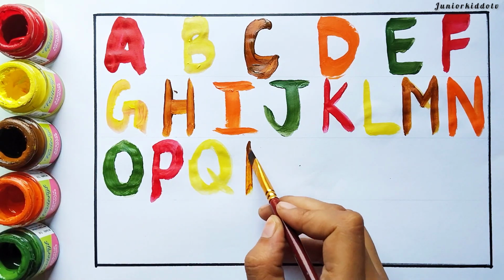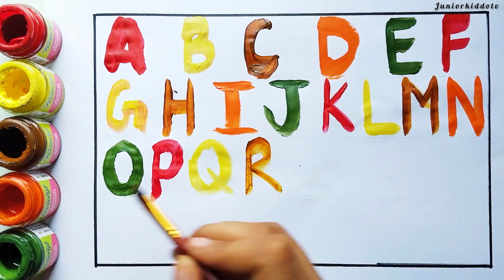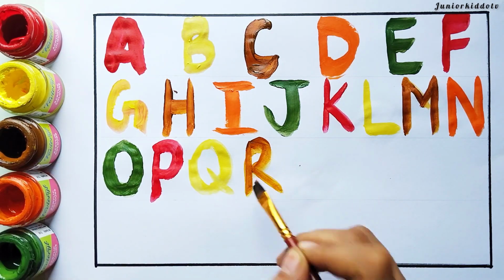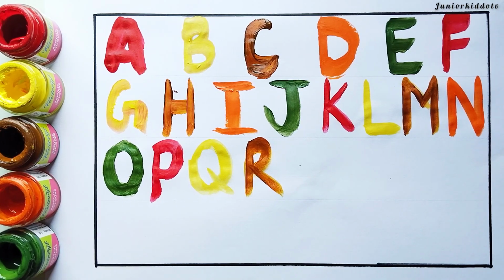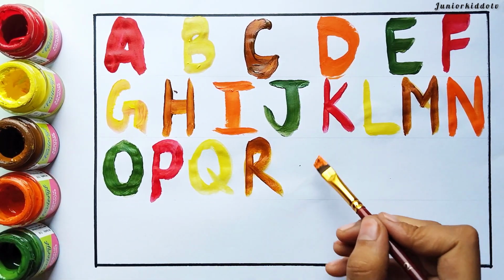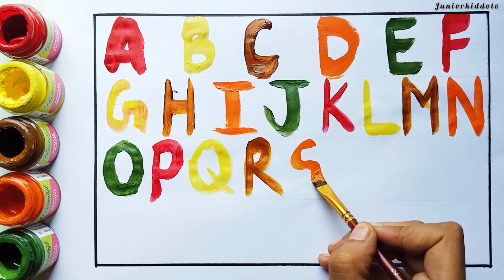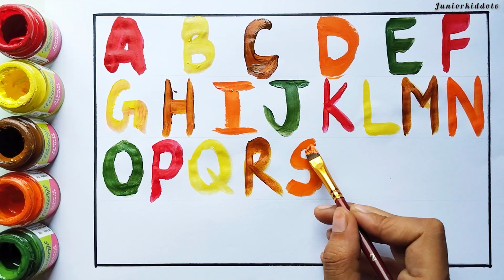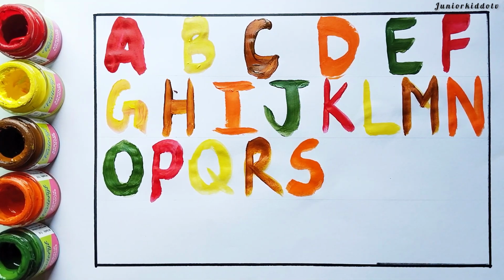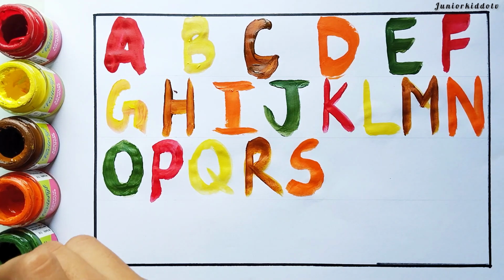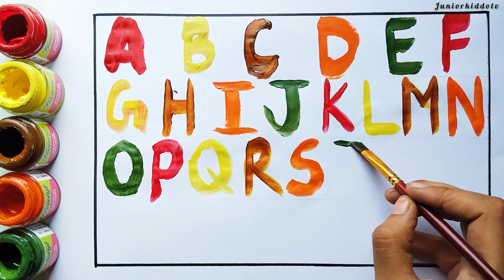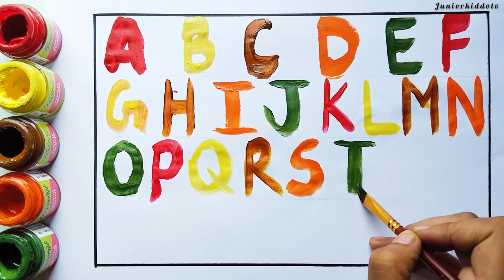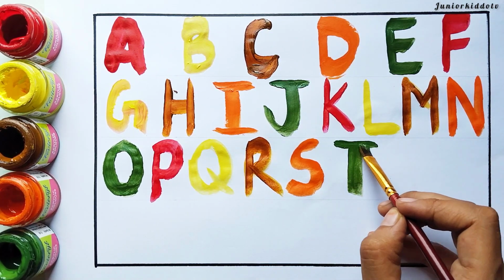R. R for rabbit. R for rabbit. S. S for sunflower. S for sunflower. T. T for tiger. T for tiger.